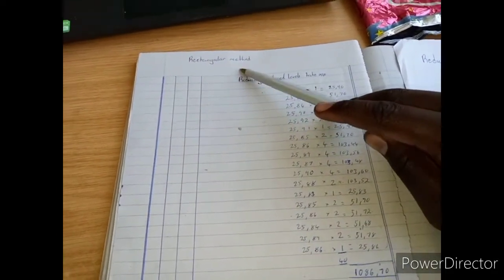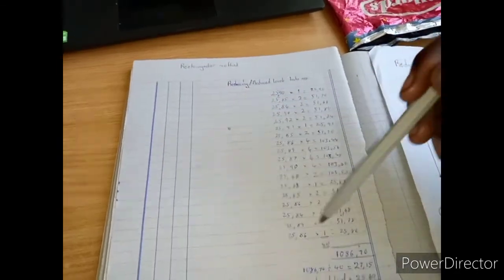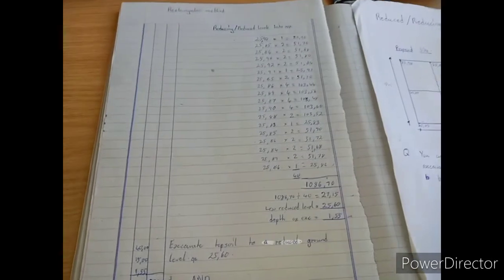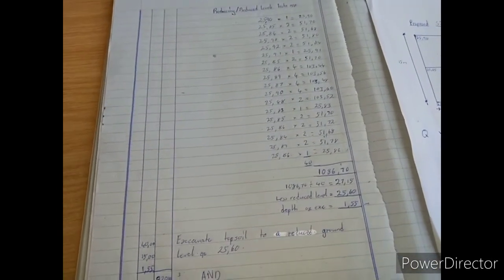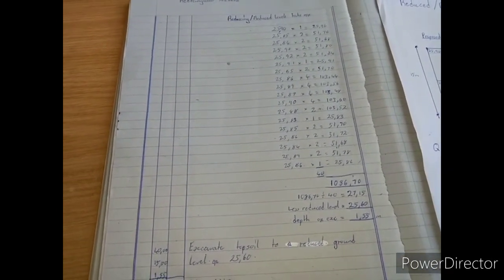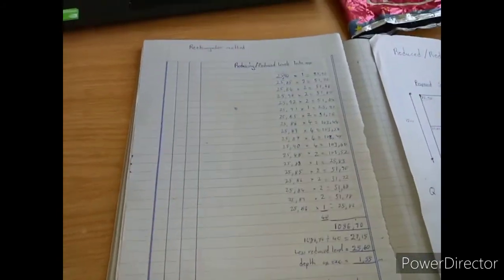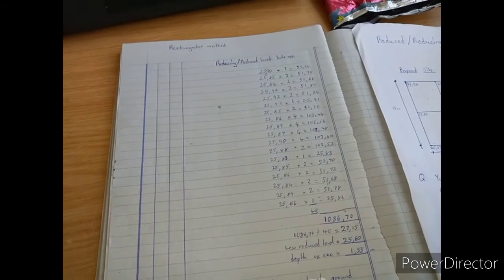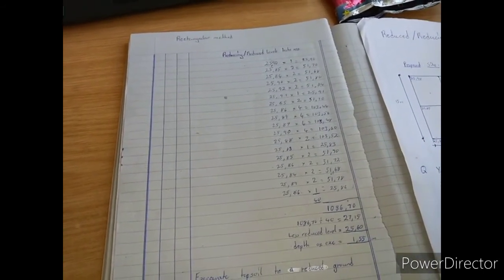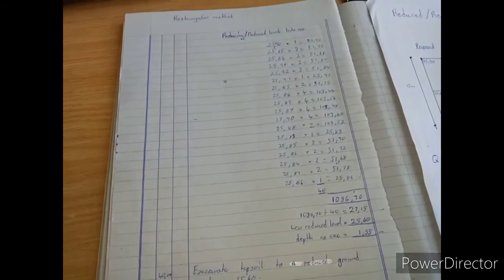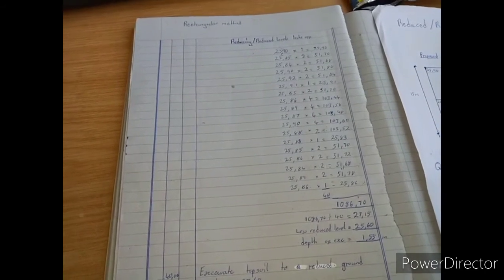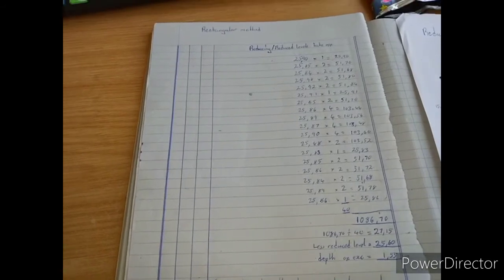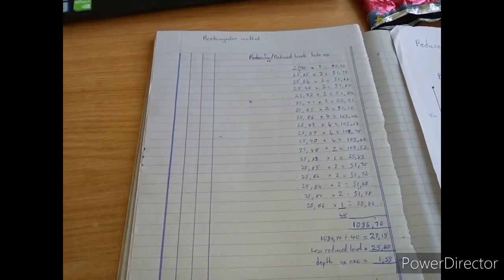Okay, so this method is called the rectangular method. You have seen it written here. So this is the rectangular method of calculating the reduced level. There are actually three methods: there is the rectangular, there is the straight method, and there is the triangular method. So the coming videos will focus on the other two.